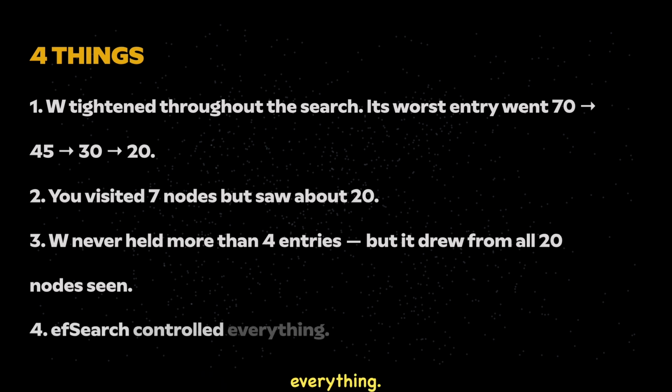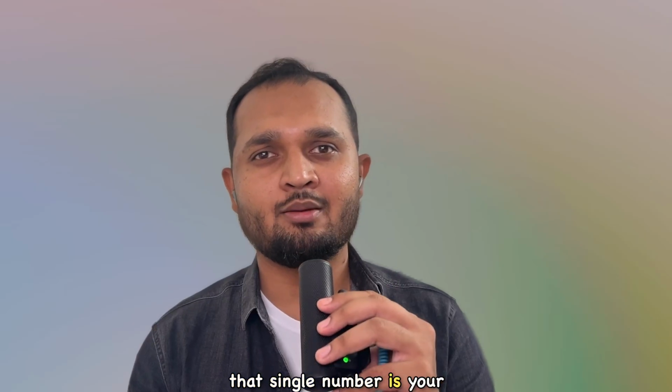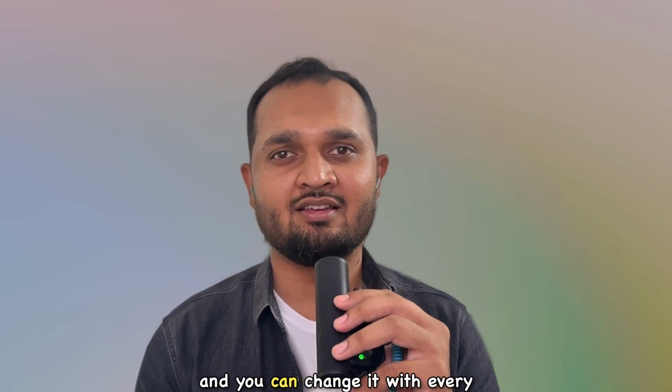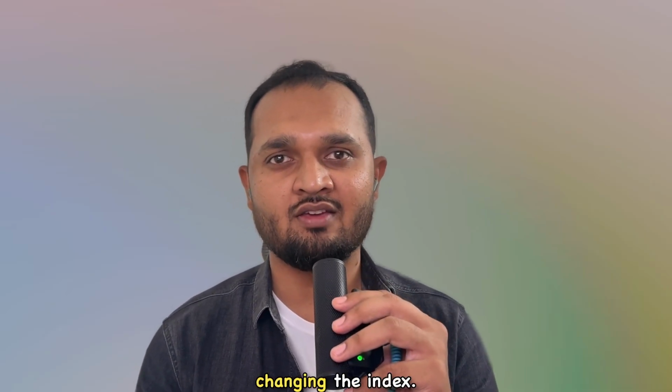EF search controls everything. Make it 8 instead of 4, the bar drops slower. The stop fires later. You visit more nodes, you find better answers, but the query takes longer. Make it 2 and you stop sooner. You visit fewer nodes. That single number is your speed versus accuracy dial, and you can change it with every search query without changing the index.